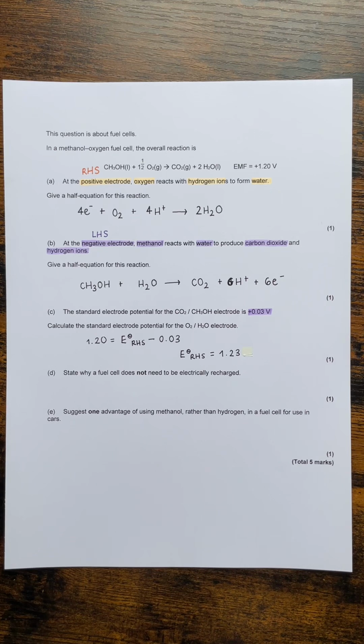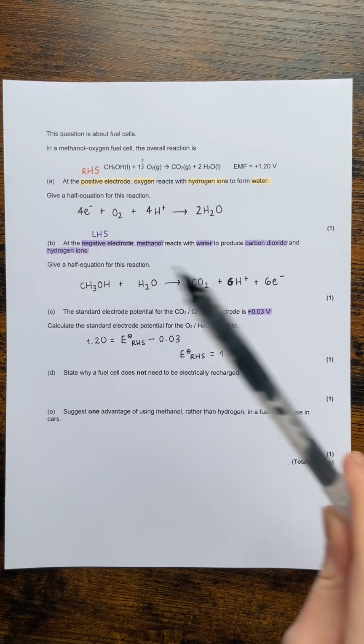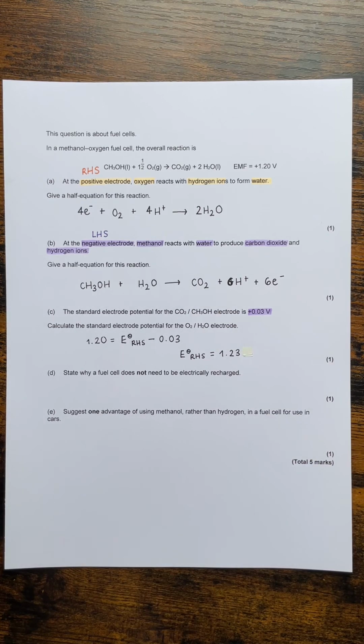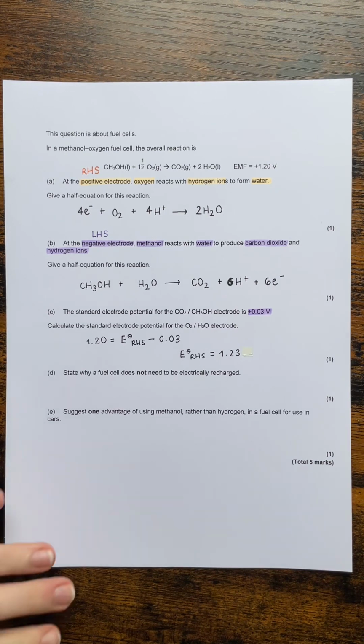When we think about both non-rechargeable and rechargeable cells, there'll be a point where we run out of the species that's being oxidized and or the species that's being reduced. And for rechargeable cells, when you plug them into the mains, it forces the reaction to go the other way round, so that you then gain back those reactants. That's the major benefit of a fuel cell.